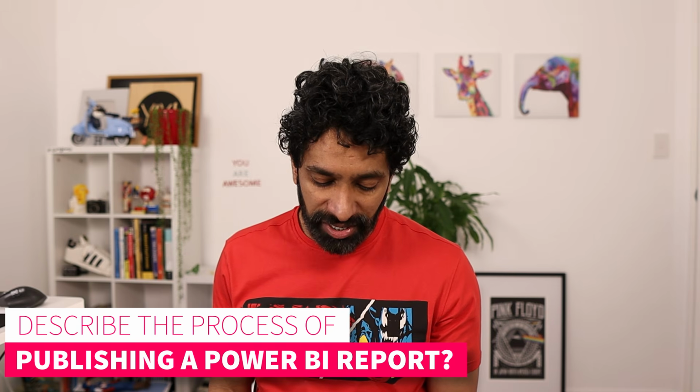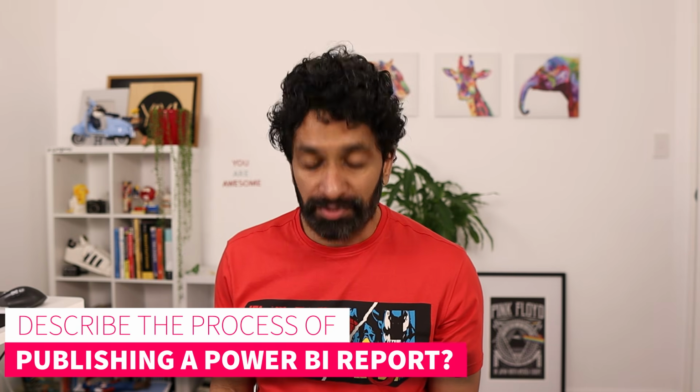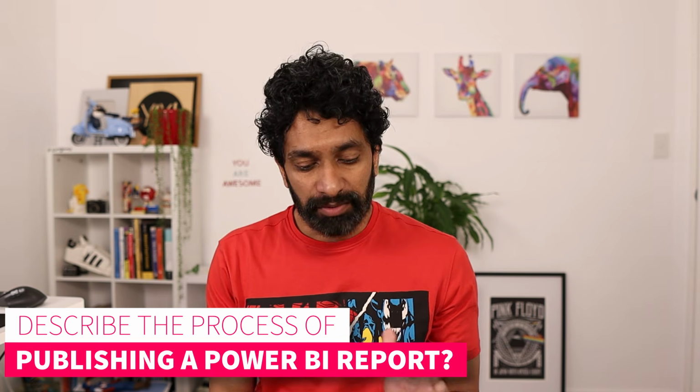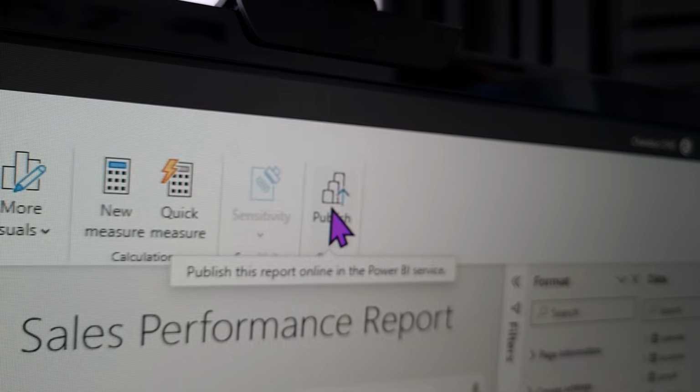So the next one is question number 7. Describe the process of publishing a Power BI report to the Power BI service. So the process begins like this. Once you finished creating the report and testing it and sure that you're happy with the results, then you save the file and you hit the publish button in the Power BI desktop.